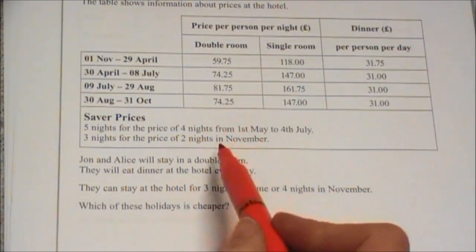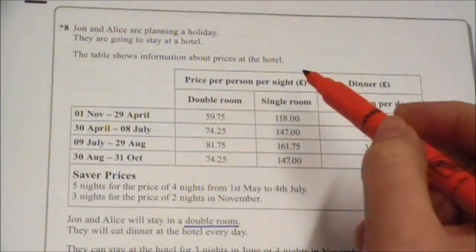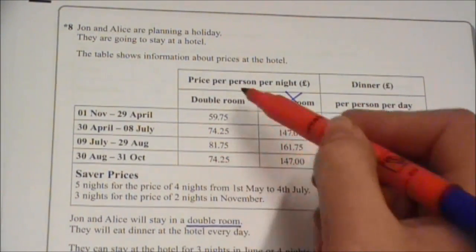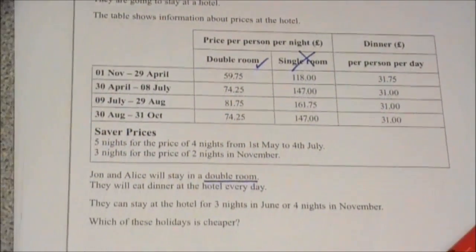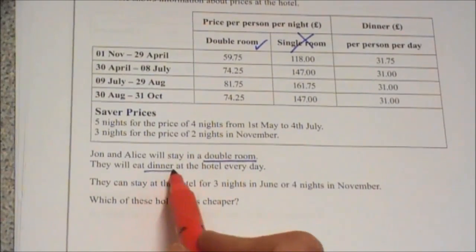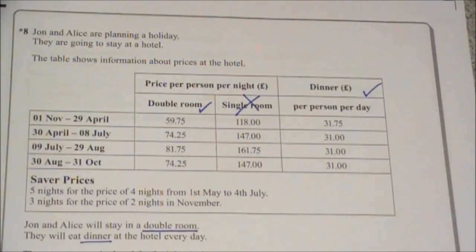John and Alice will stay in a double room. So that's quite interesting because the table gives me prices for single rooms, which I know I'm not going to be using. So I'm interested in double rooms. They will eat dinner at the hotel every day. So they're going to eat dinner. So I'm going to be interested in this information also.